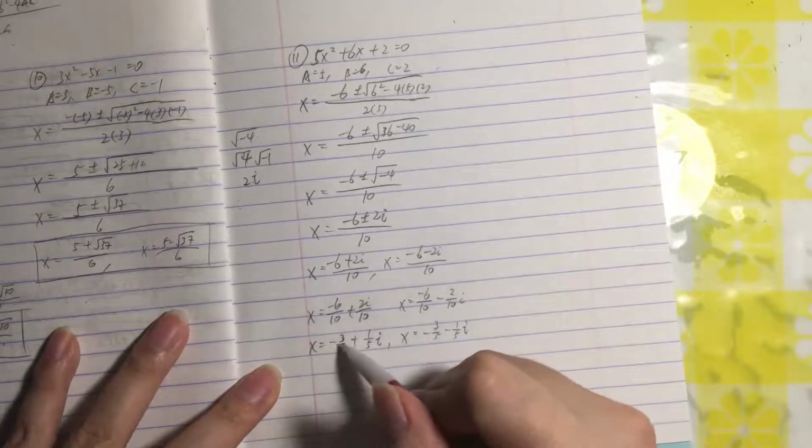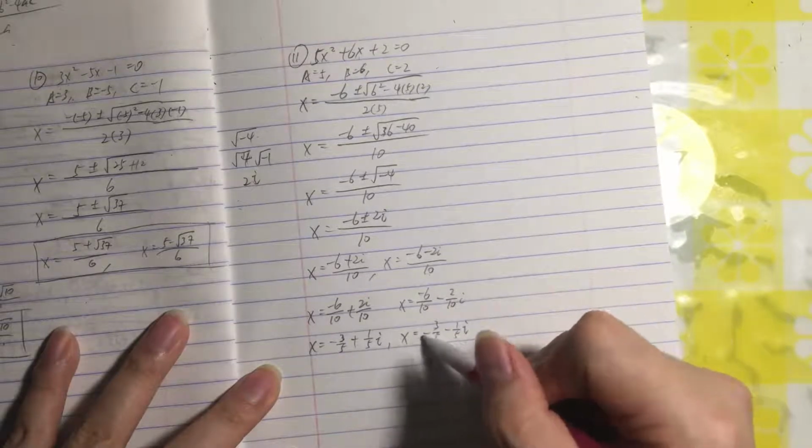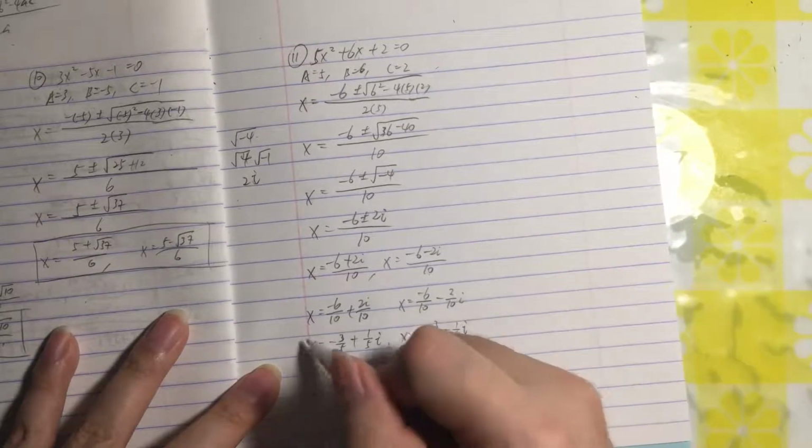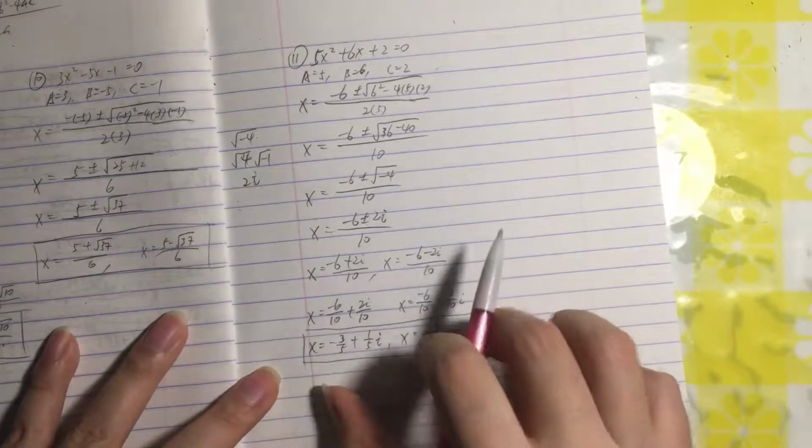s equals negative 3/5 plus 1/5 i, and s equals negative 3/5 minus 1/5 i. There are two solutions to this equation.